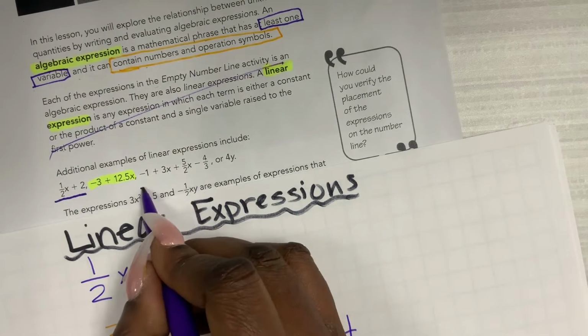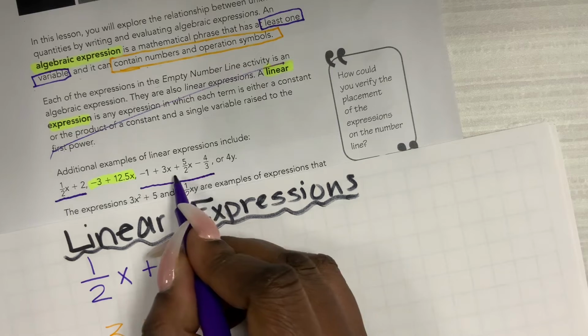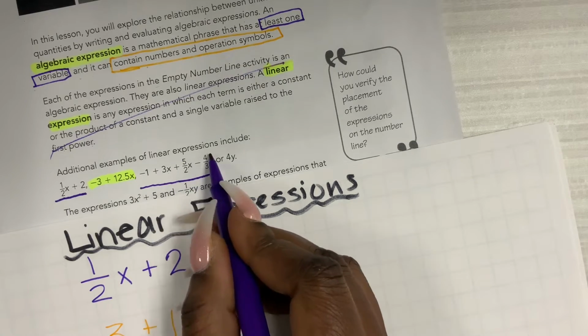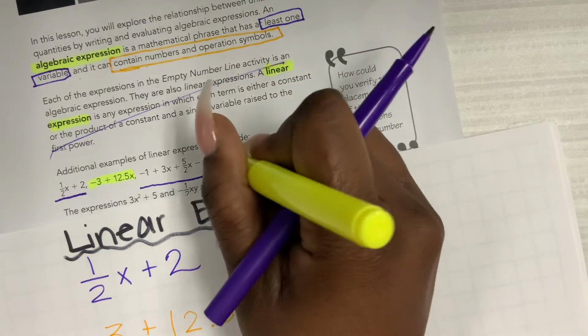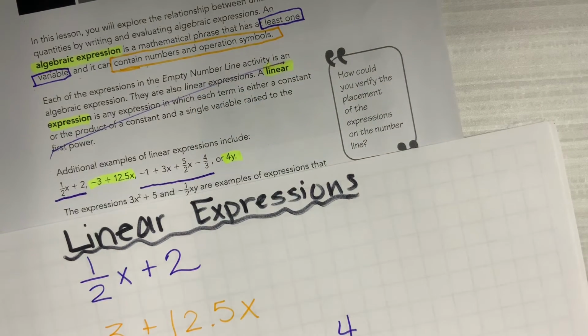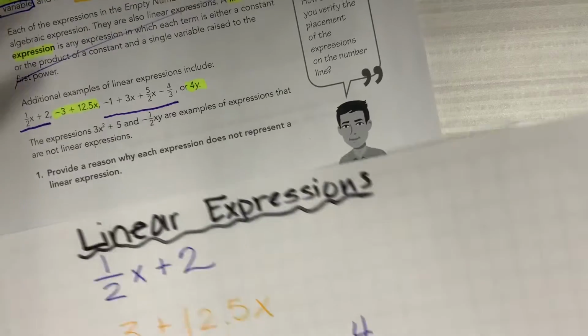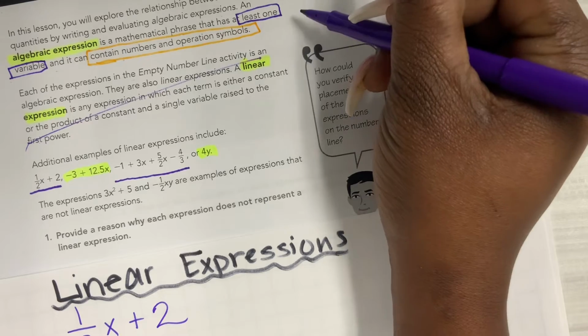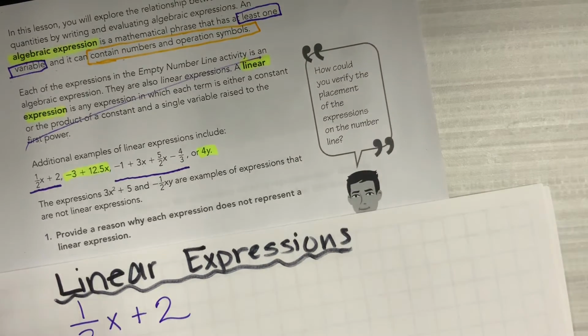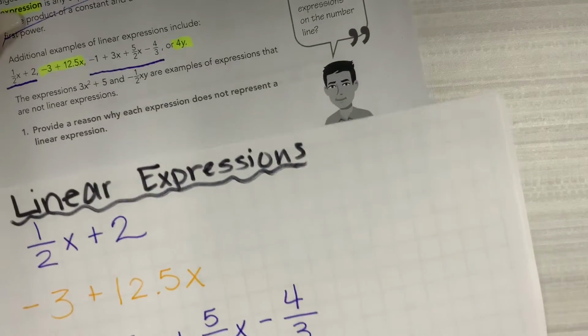The next one they gave us was -1 plus 3x plus 5/2 x minus 4/3. And then the last one they gave us was 4y. So all of these are linear expressions. Why? I want you to remember what we said that they had to have. I'm going to go back over it with you in a minute, but keep that in mind.